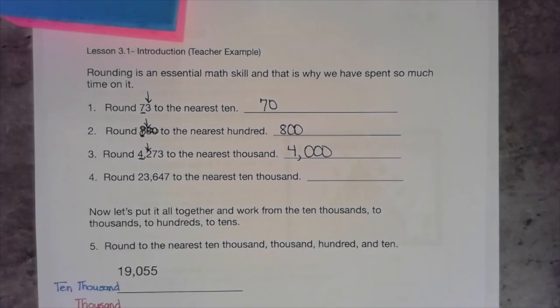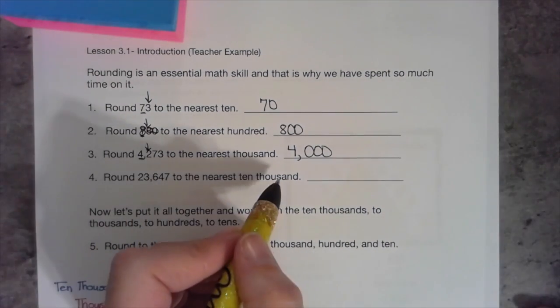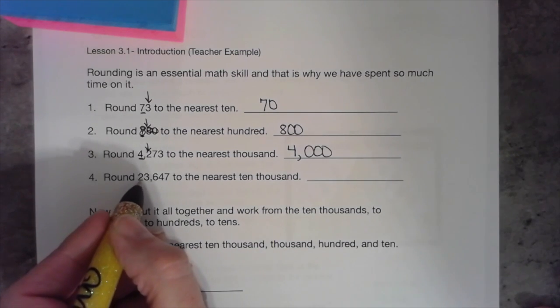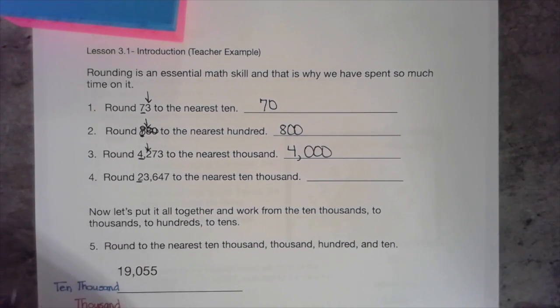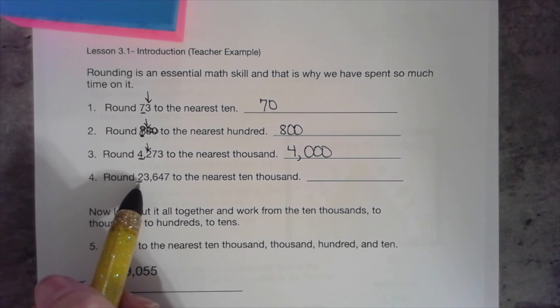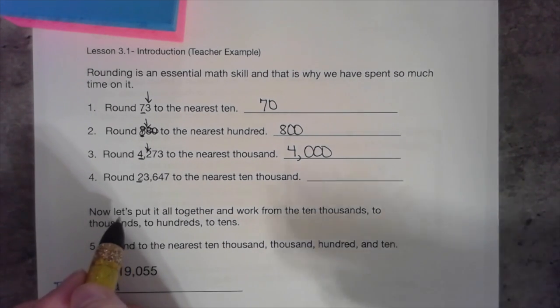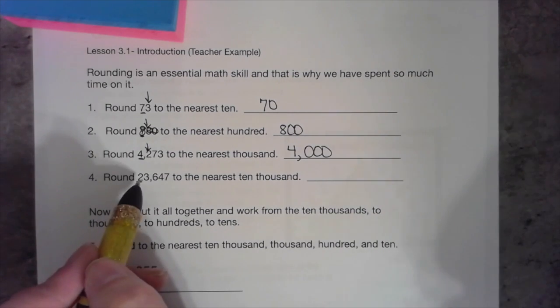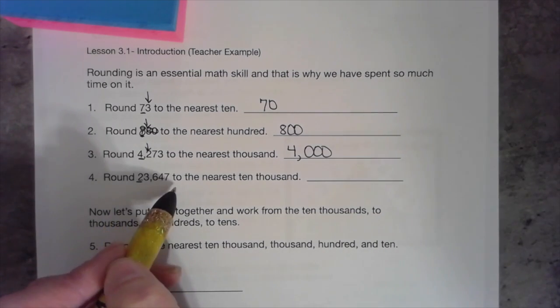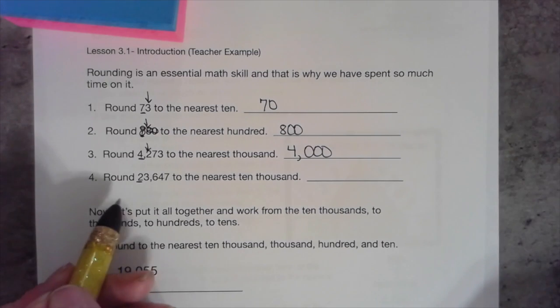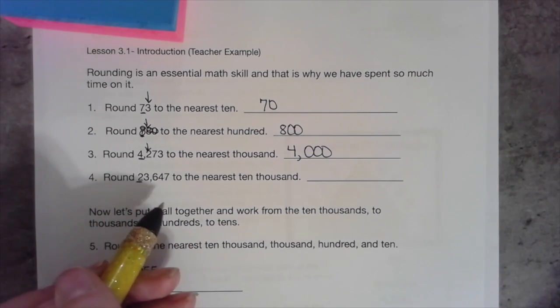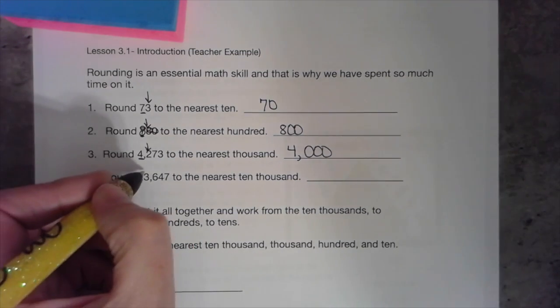It's just the same with this one, except now we're going to do 10,000. So I'm going to underline my 10,000s place. Now we're either going to let this rest and stay 2, and everything that comes after it will turn to zeros, or we're going to add 1 more, and then everything that comes after it will turn to zeros. So let's look at our number next door.